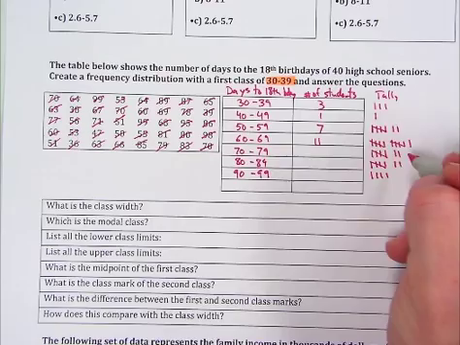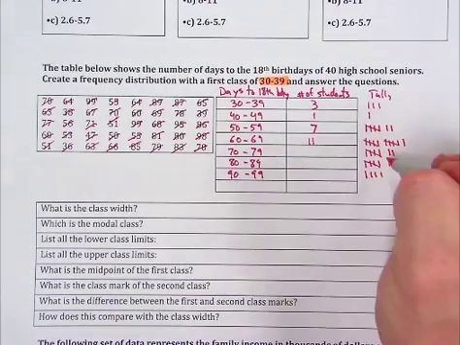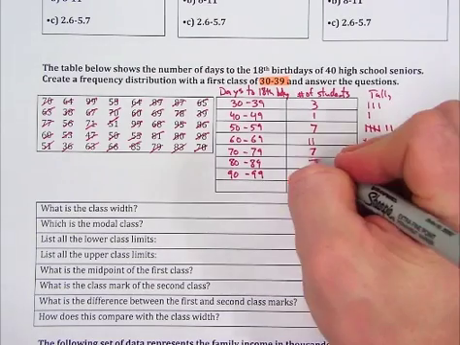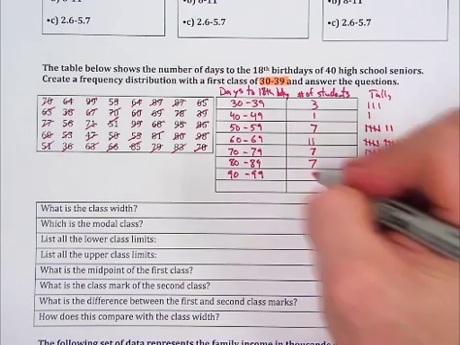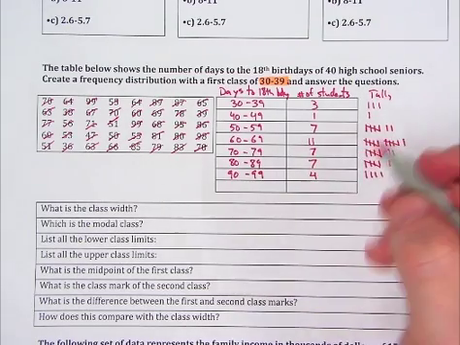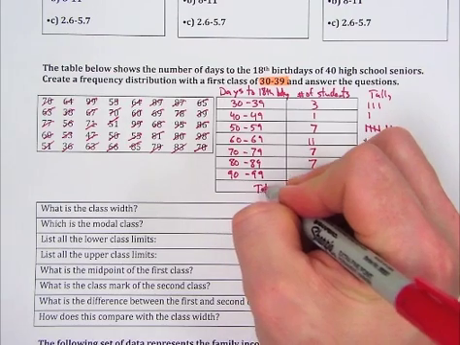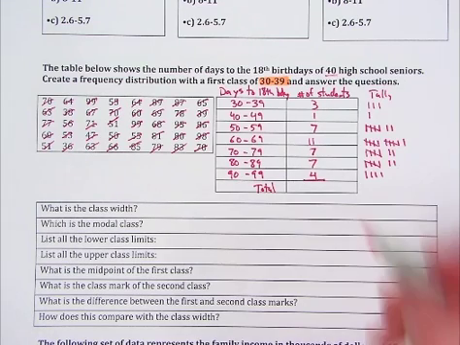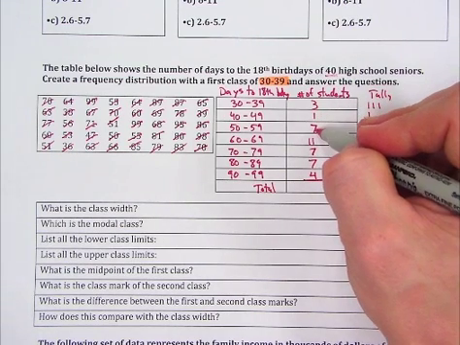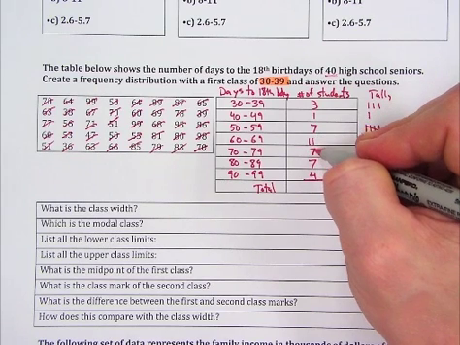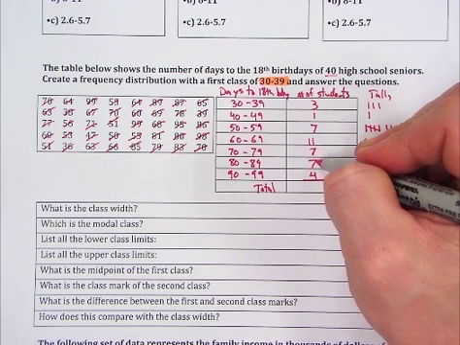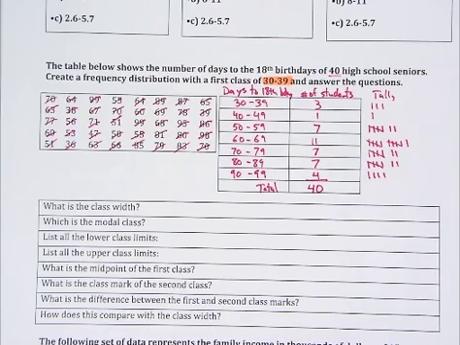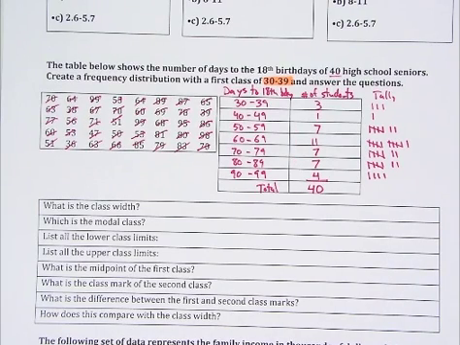70 to 79 gives us 7. 80 to 89 gives us 7. And 90 to 99 gives us 4. Now we do want to total this up to make sure it adds up to our 40 high school seniors. So 3 and 1 is 4, 7 is 11, and 11 is 22, and 7 is 29, and 7 is 36, and 4 is 40. So we do have all 40 represented there.